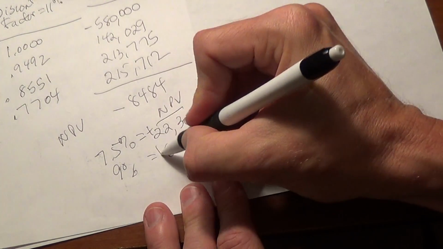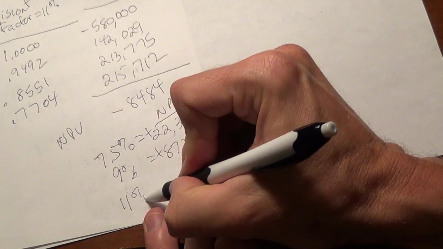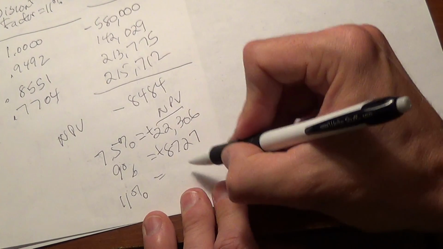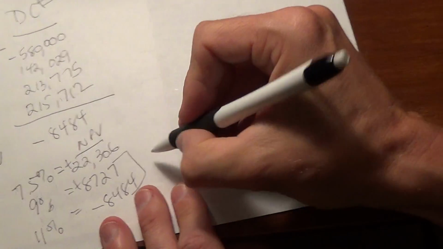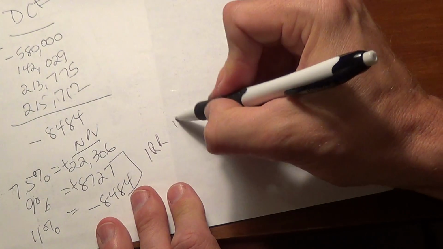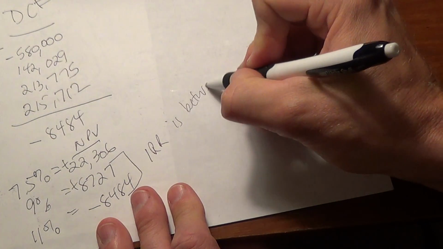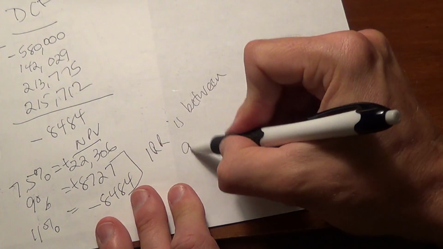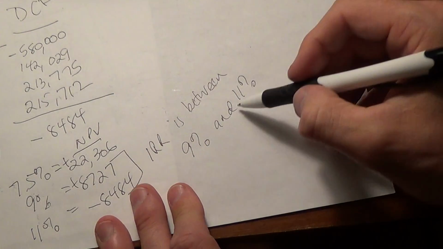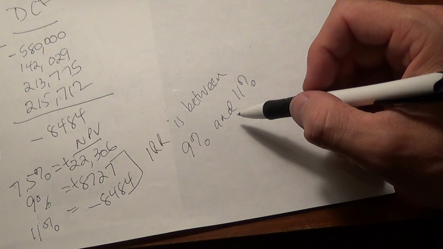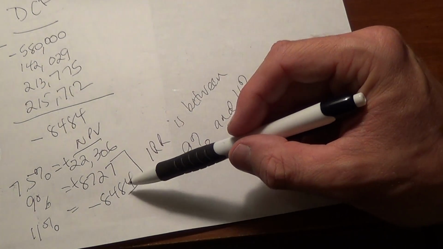These are both positive, and then when we went up to 11%, we got a net present value of negative 8484. So our IRR is between 9% and 11%. It's probably pretty close, right on 10%. I didn't try 10%. If I had, I would have gotten really close to 0.